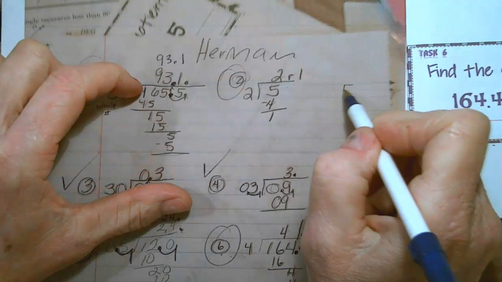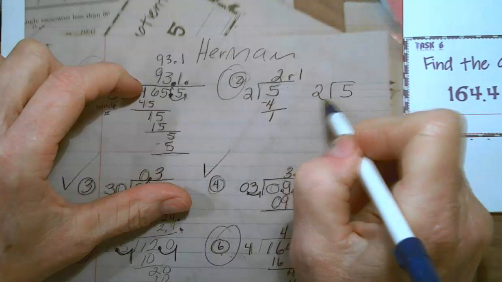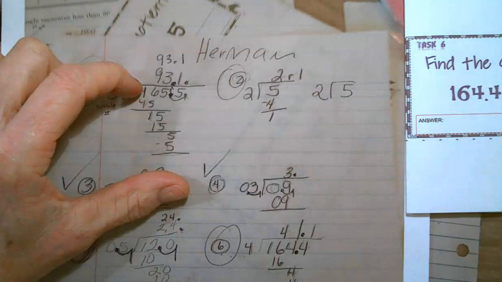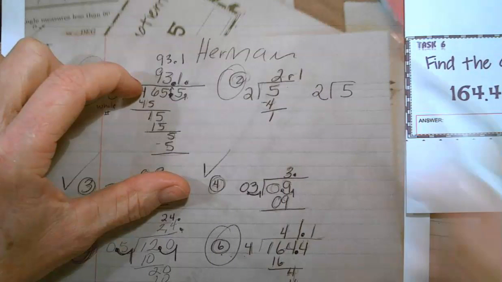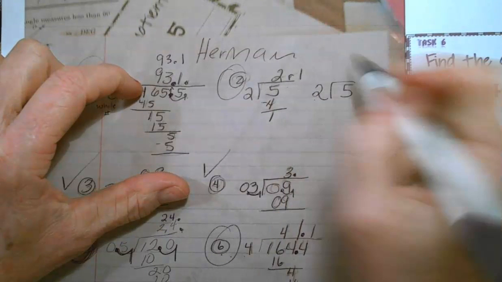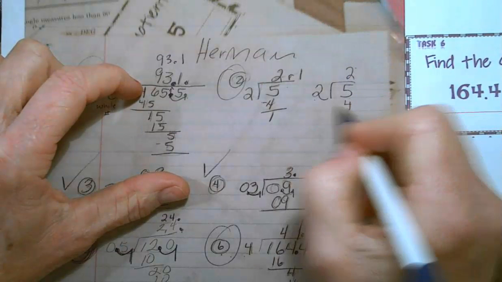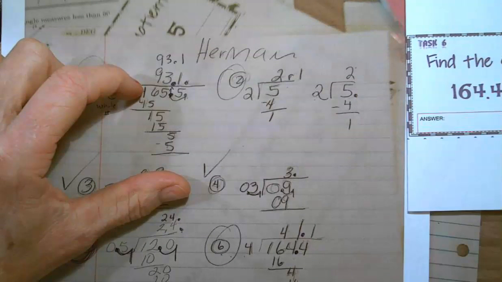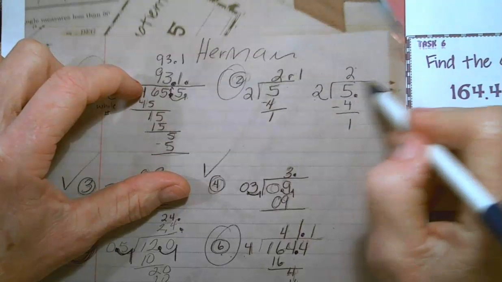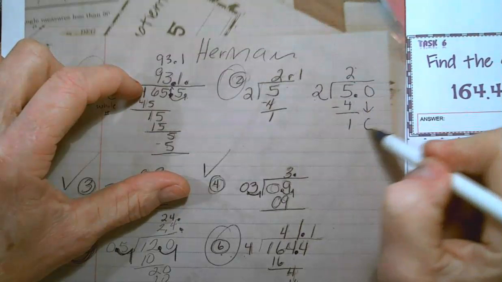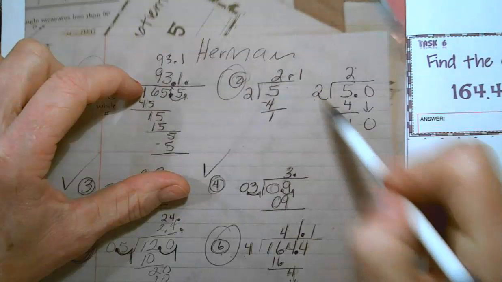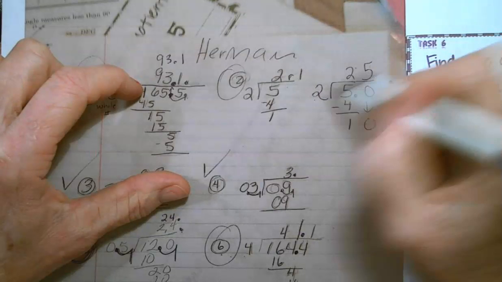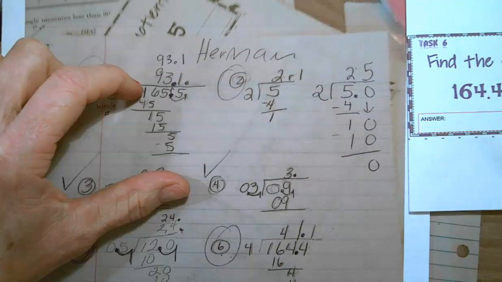You wrote it down correctly, 5 divided by 2. All right, and you said 2 goes into 5 2 times. 2 times 2 is 4. You subtracted, you have 1 left over. All right, when I want a decimal remainder, I'm going to put a decimal point at the end of my whole number. Then I'm going to annex the 0, and then I'm going to bring it down. And I'm going to think 2 goes into 10 5 times. 5 times 2 is 10, 0 left over.